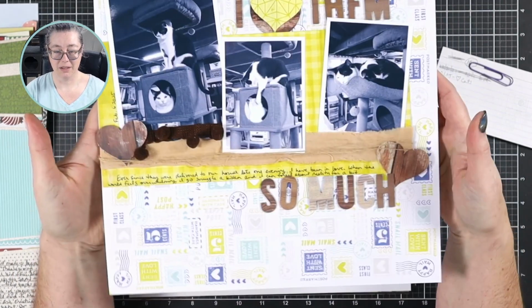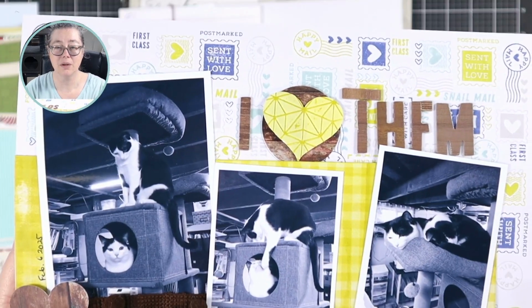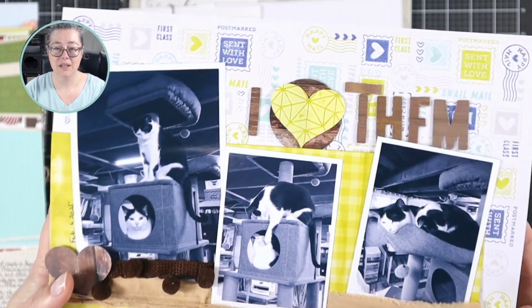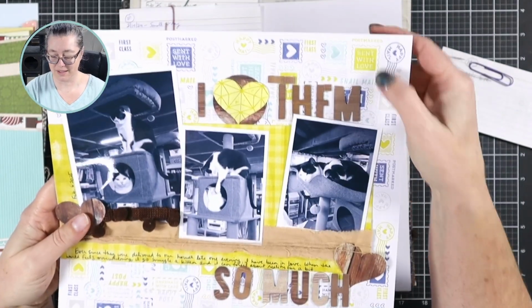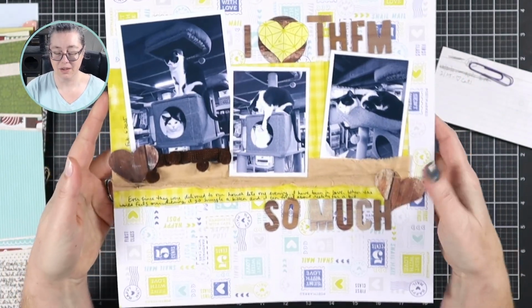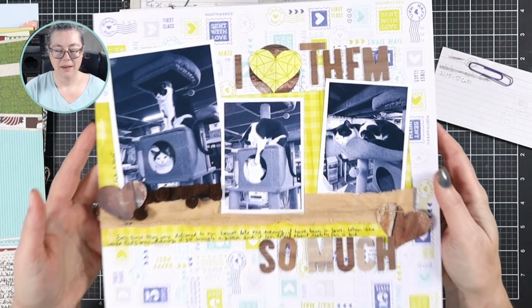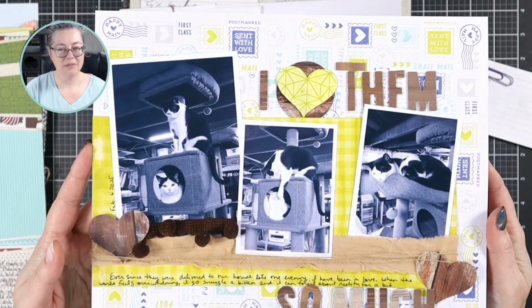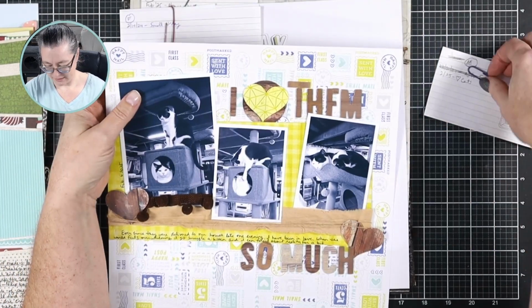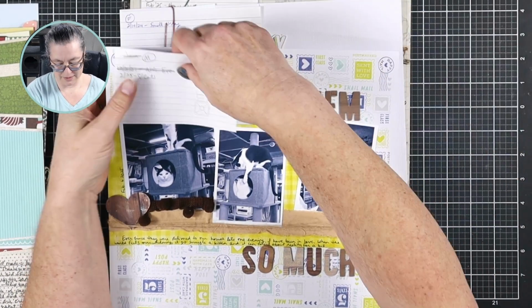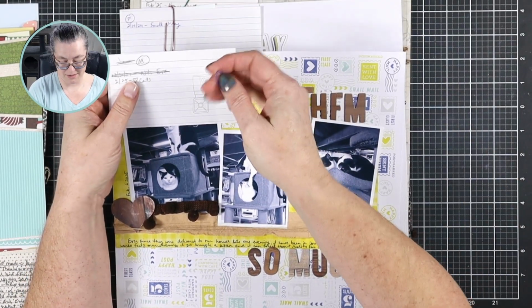I am in love with this color combo with kind of a navy-ish blue with this kind of citron yellow and the brown. Just so good. So yeah, the power of love of my kitties. And I definitely have a heart on there. So that was that one.